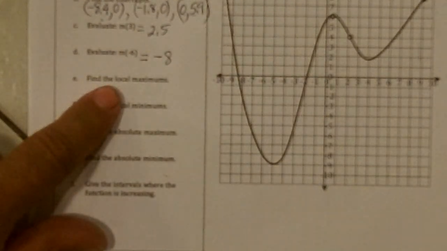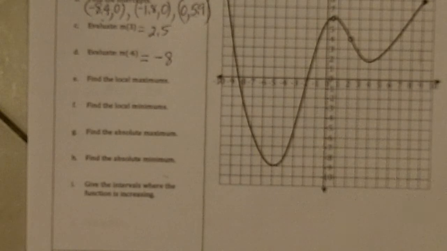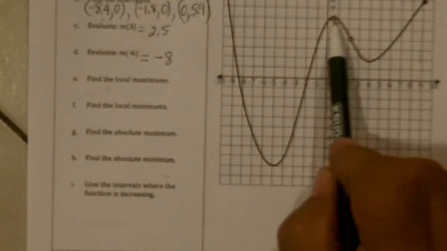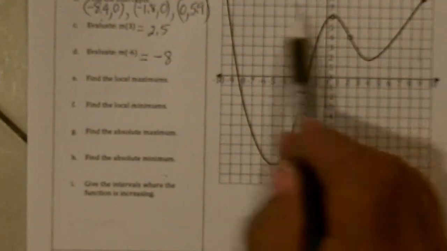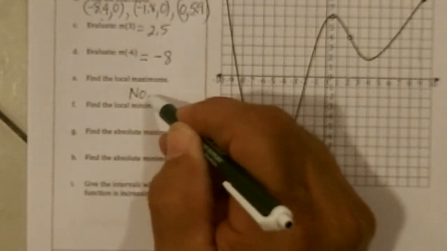Local maximums. That's where there is a high spot, where everything near it is lower. That looks like it would be there, but it's not a spot at the top. It can't be here because we don't know whether it's higher or lower on this side, and same over here, so there are no local maximums.